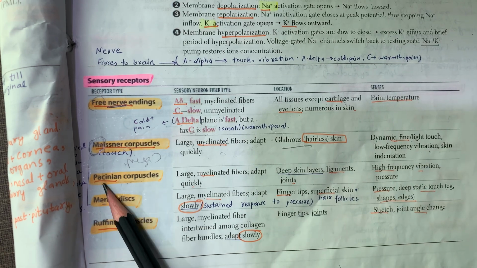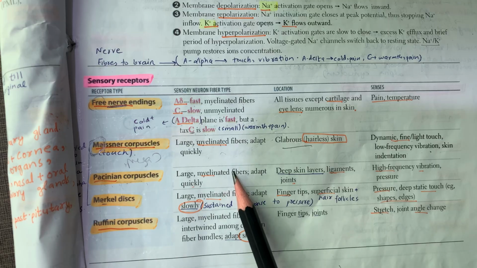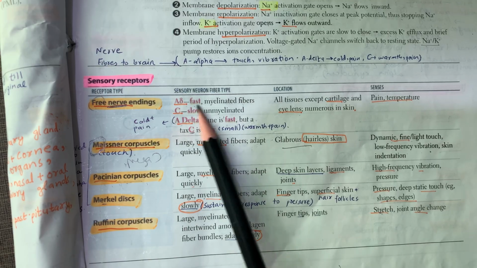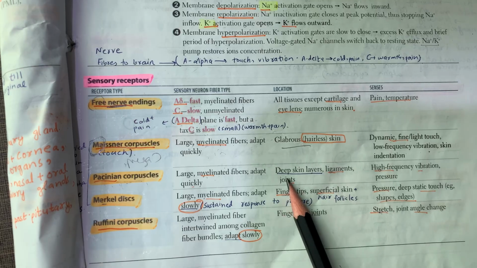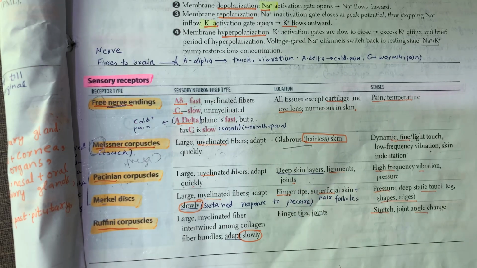Next we have the Pacinian corpuscles. Pacinian is also big, and they're also myelinated, and they also adapt quickly. So these are the same in their sensory neuron fiber type. They are present in deep skin layers, ligaments and joints. Pacinian, they go deep, very, very deep, okay?